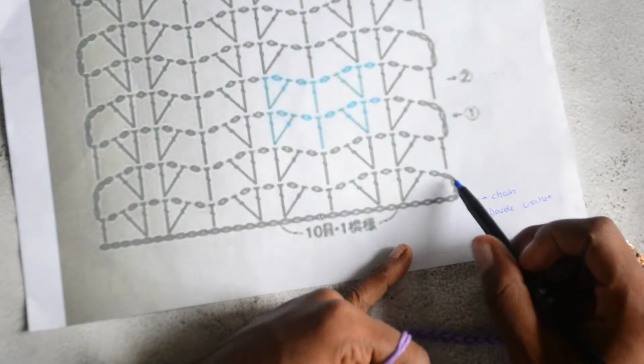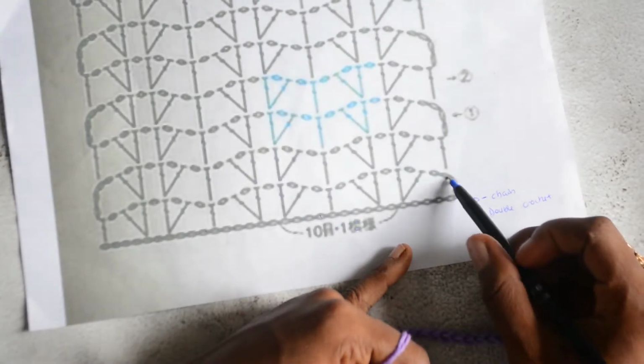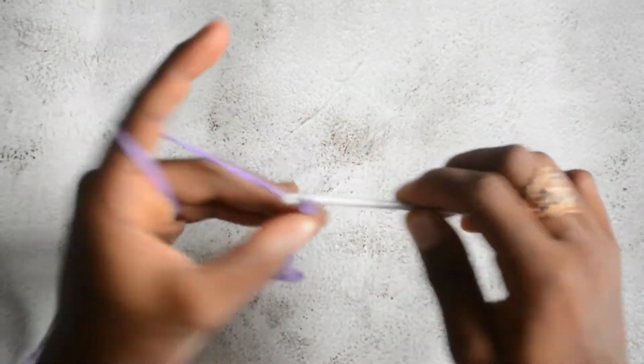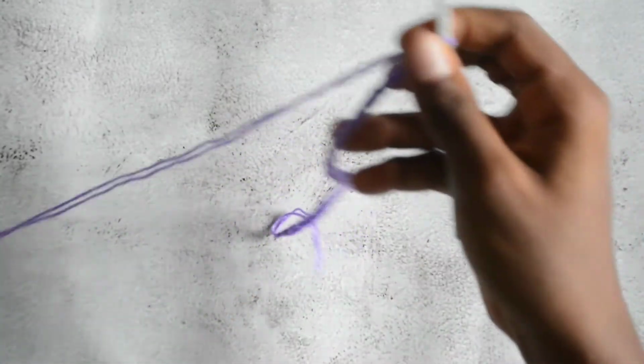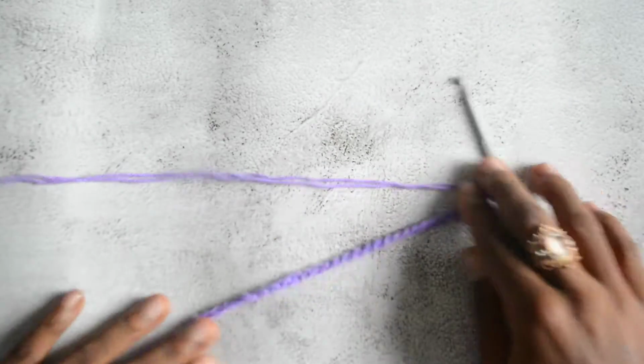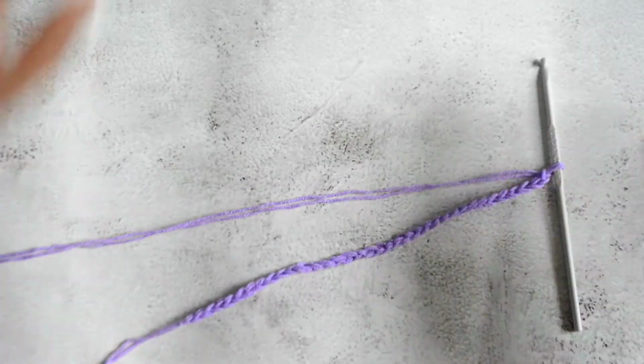Then we do 1, 2, 3, 4, which is our turning chain. You can see that it comes out of the pattern here. So that's the turning chain. So I do 4 chains: 1, 2, 3, and 4. Now I'm completely done with all my chains for the beginning, and we're going to go to row 1 at this point.